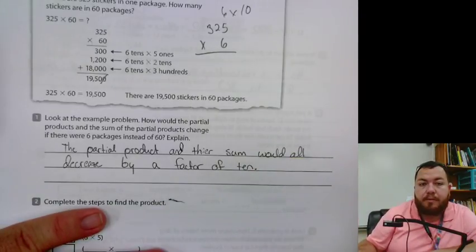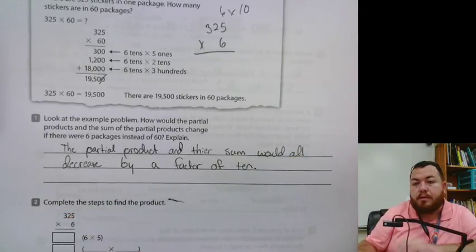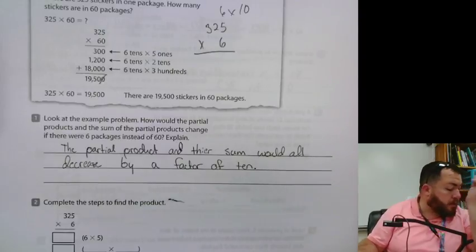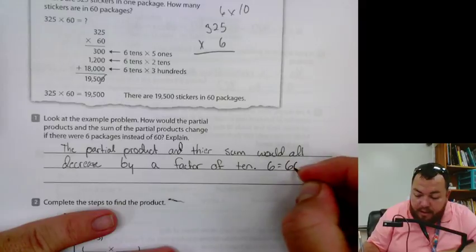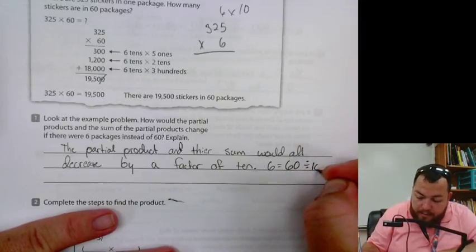And the reason they would decrease by 10 is because 6 equals 60 divided by 10.